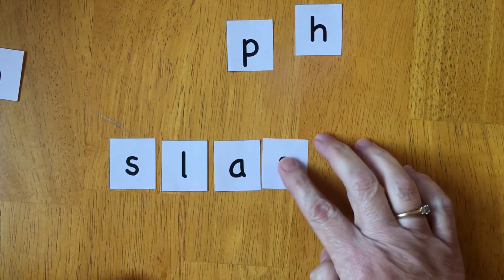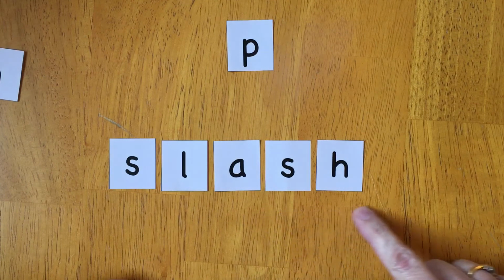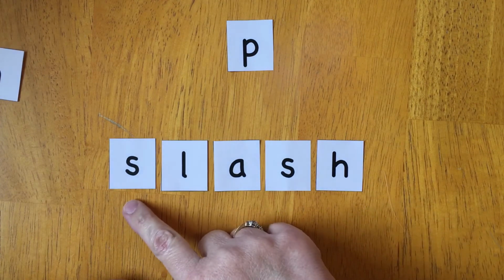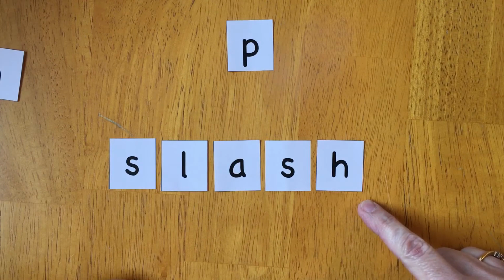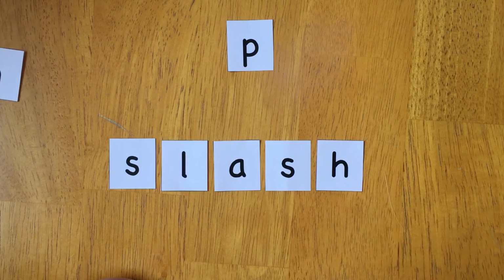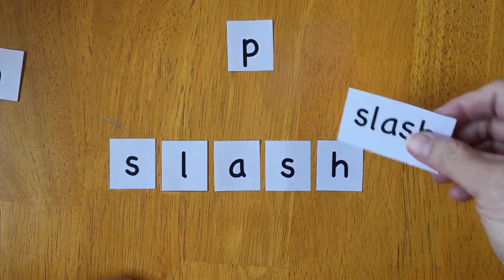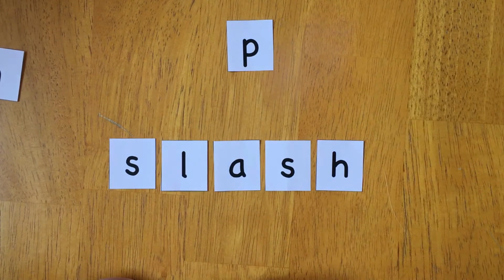Slash. You can use a knife to slash a tomato in half. I guess that's a different word for cut, right? Slash. Okay, write the word slash on a piece of paper and set it aside.